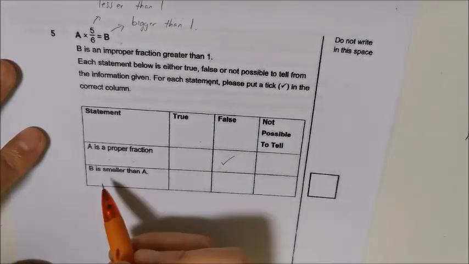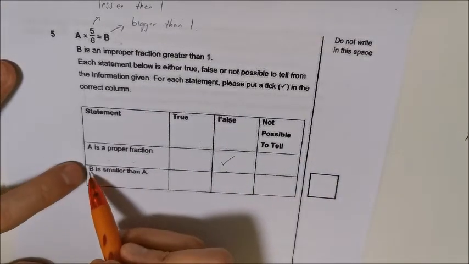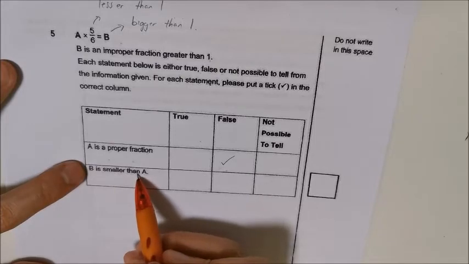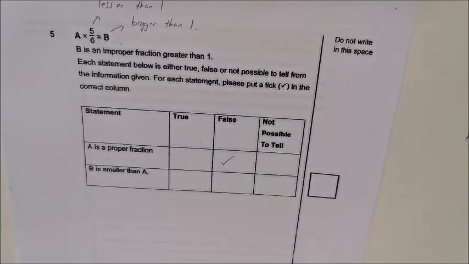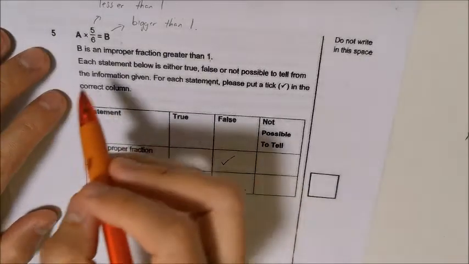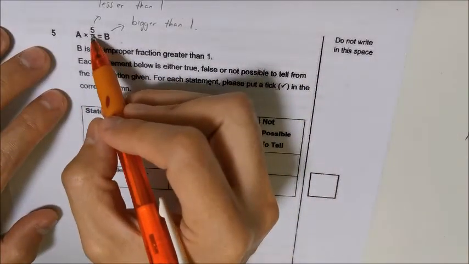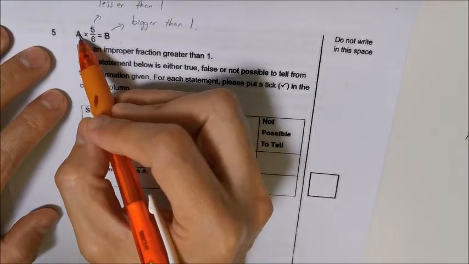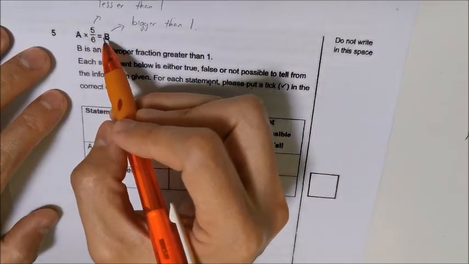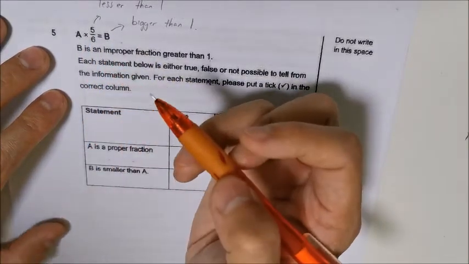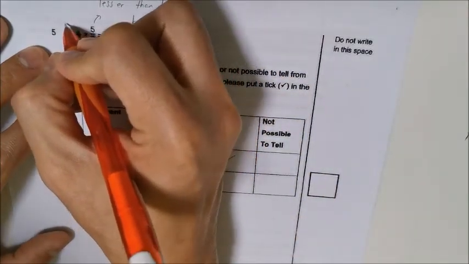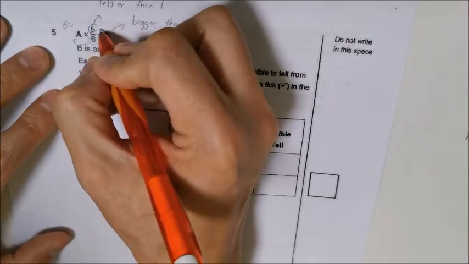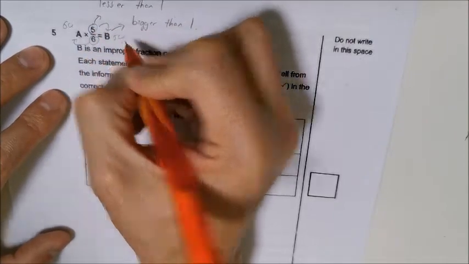Okay, so now if you look at this, b is smaller than a. Okay guys, you see, let's say this is 5 over 6. a times 5 over 6 gives you b. Basically you can see a as 6 units, b is 5 units.